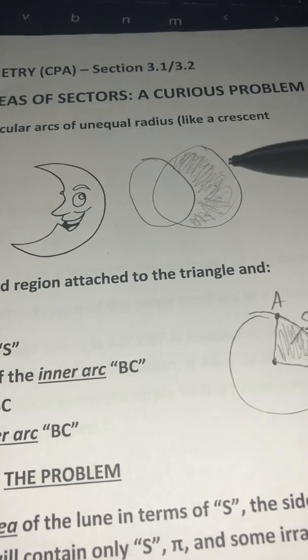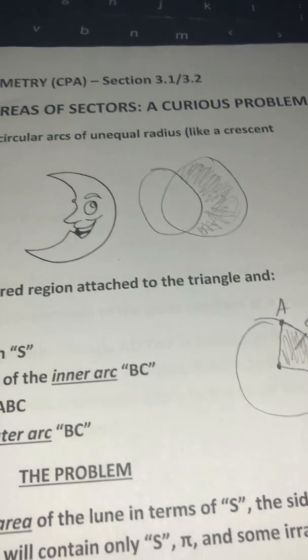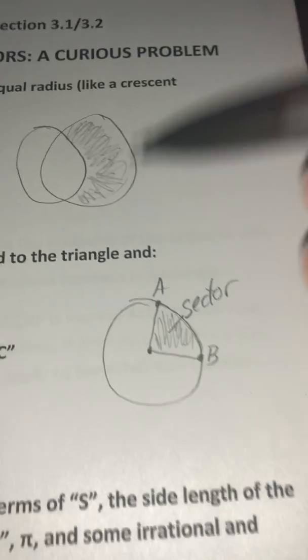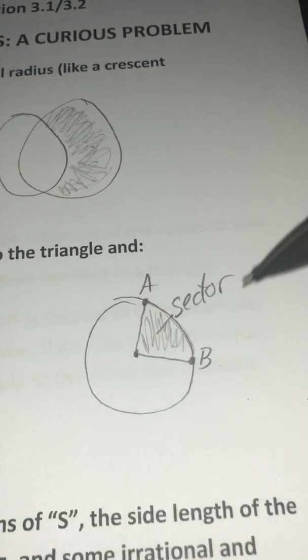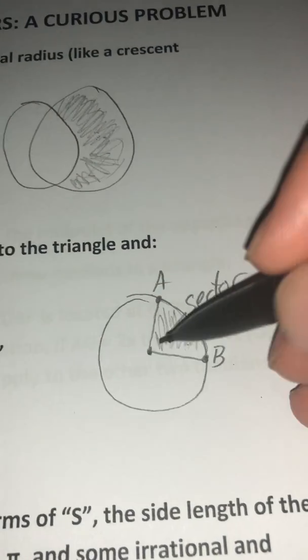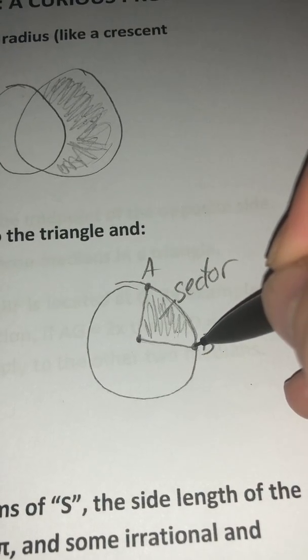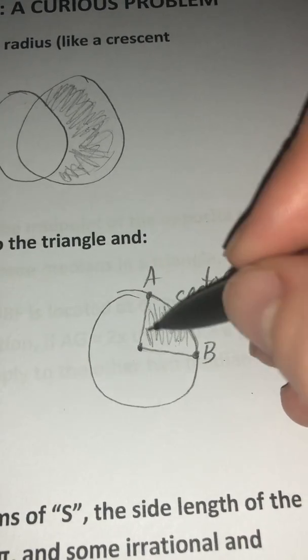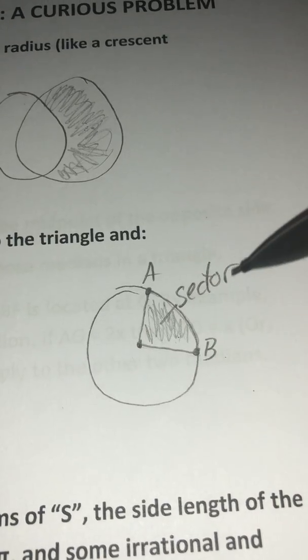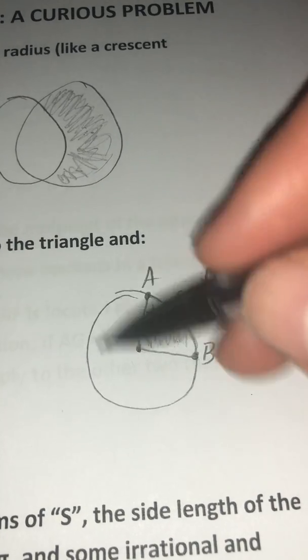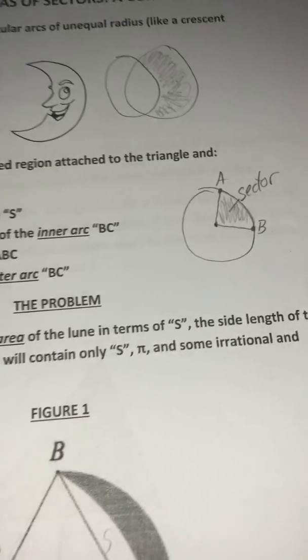A few things that we're going to need in order to do that. One thing you need to remember from geometry is what a sector is. If we take a circle, take its center, and draw two radii out from that center, the region in between those radii is referred to as a sector. I like to think of it like a slice of pizza.